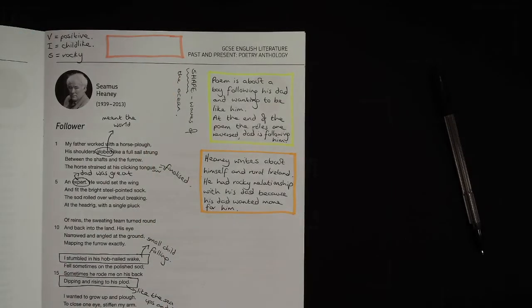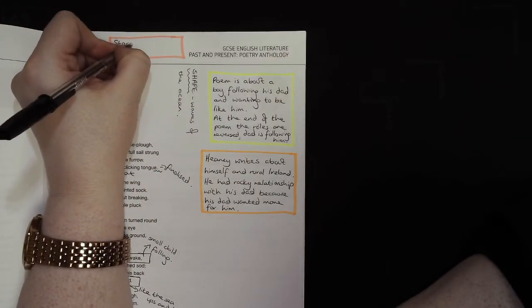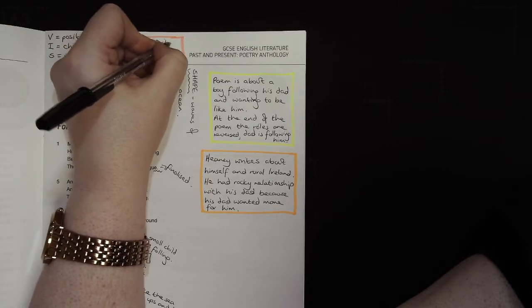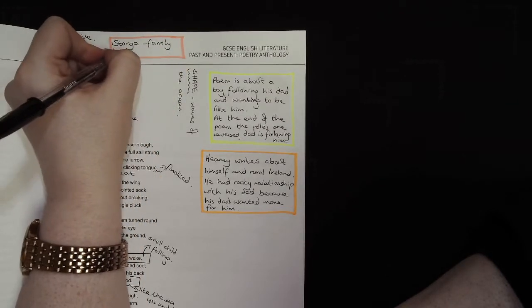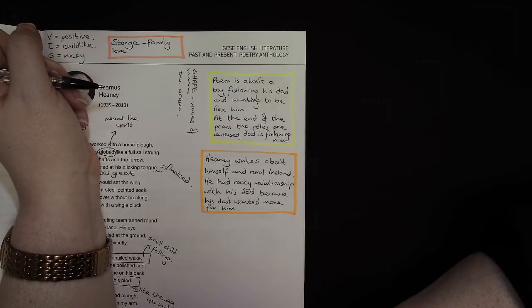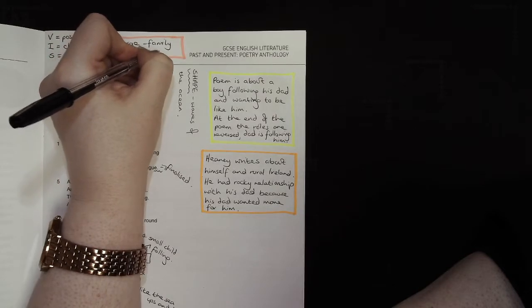This is for my ladder of love. So for my ladder of love, I'm saying this is storage, which is family love. If you can't remember these, I've attached the ladder of love PowerPoint to class charts. And he talks about roles reversed.